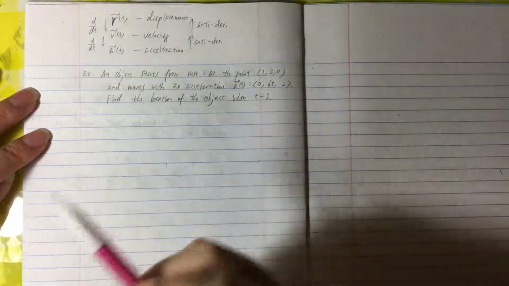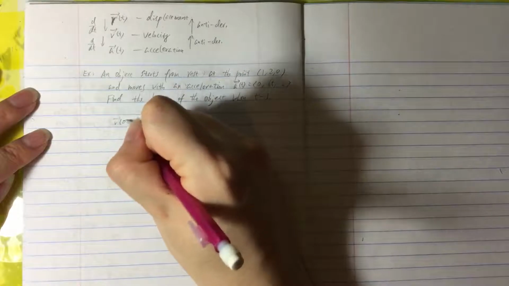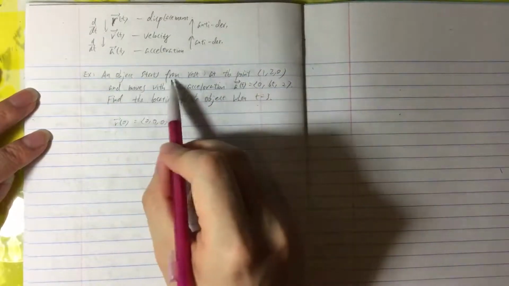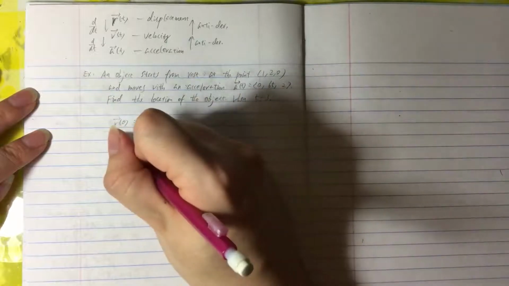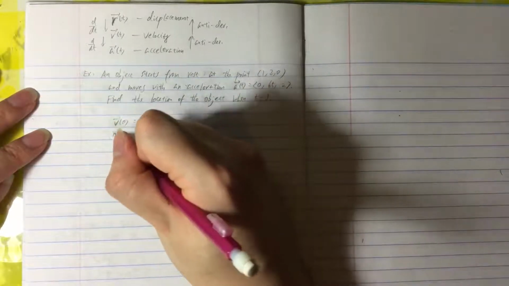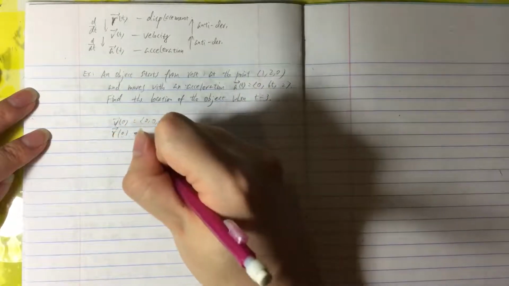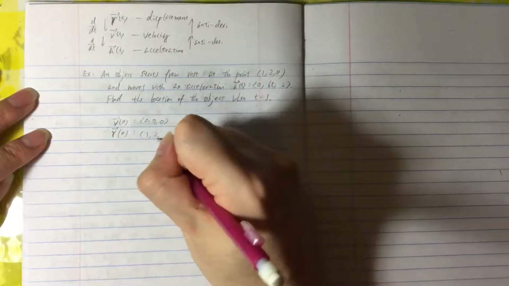So let's write down the given information first. We know that an object starts from rest. That means initially when time is 0, this object is not moving, there's no velocity on the object. So when t is 0, the velocity is a 0 vector. That's what an object starts from rest means. An object starts at a point 1, 2, 0. That means when t is 0, the displacement is 1, 2, 0.